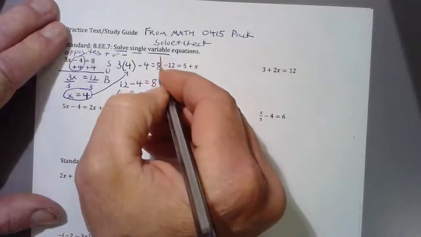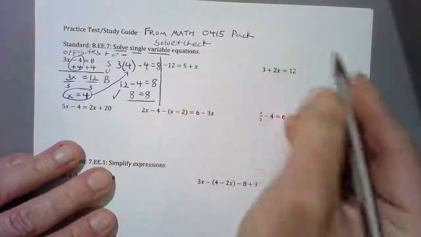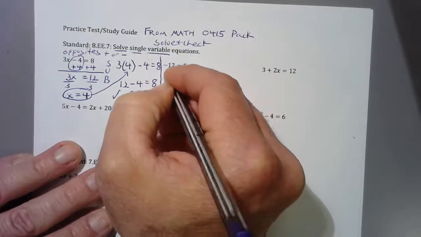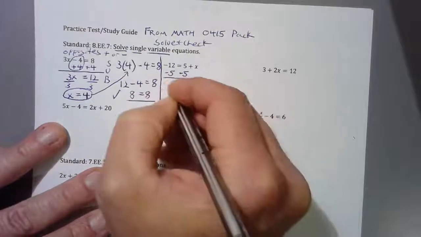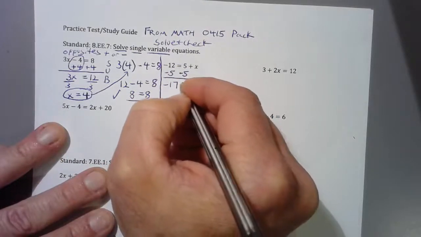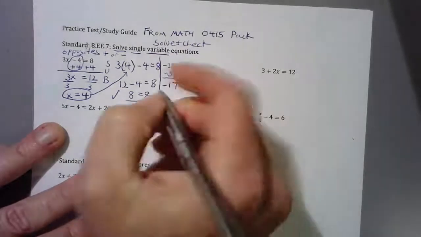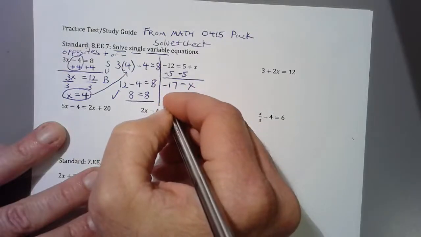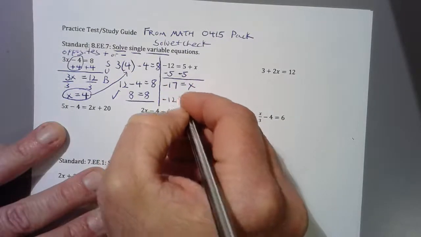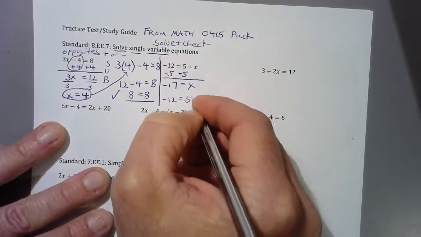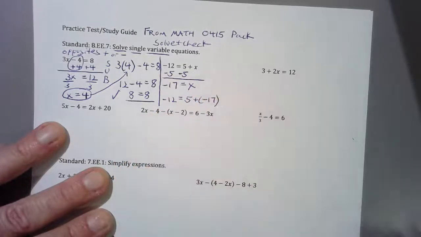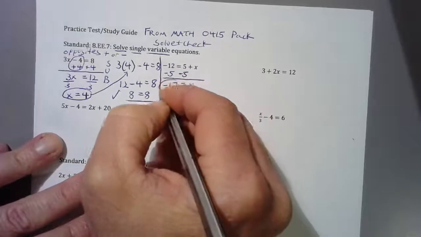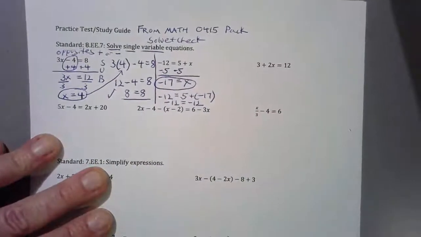Here we go. I'm going to put a line here just to separate our work. I need the opposite of 5 because I want the variable on one side and the solution on the other. And to check this one, I'm just going to do it right here. Negative 12, substitute for x. And we end up with negative 12 on both sides, which means negative 17 is correct.